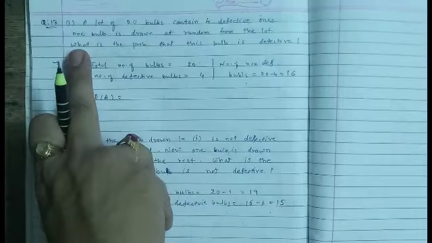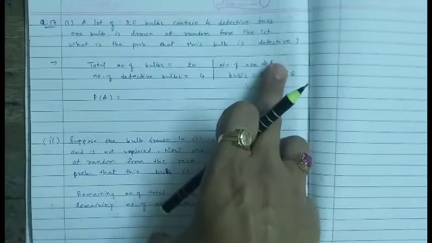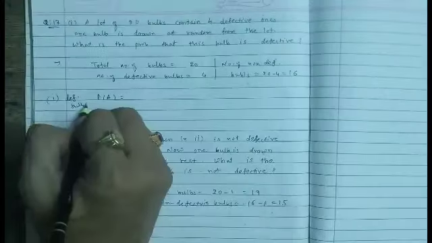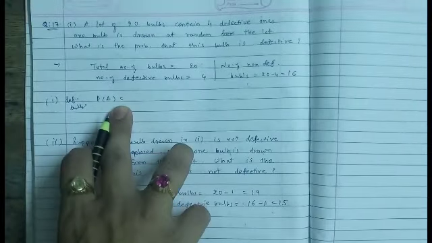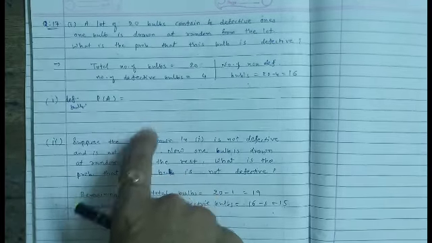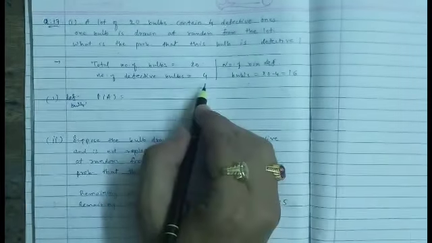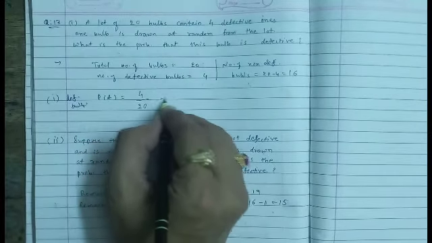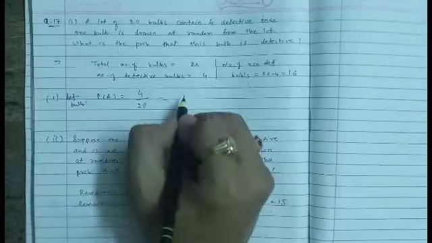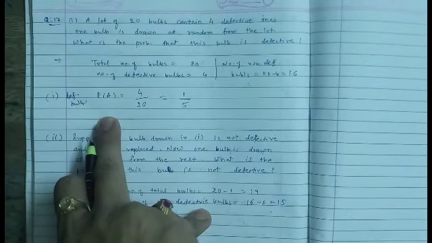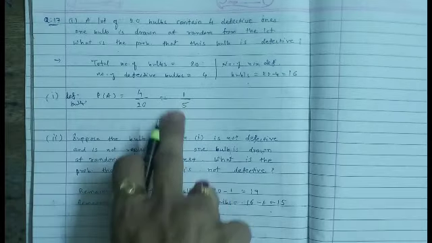In the first question, we have to get the probability that the selected bulb is a defective bulb. Suppose we call it P of A. According to the formula, number of defective bulbs upon total number of bulbs. What is the number of defective bulbs? It is 4 and total number of bulbs is 20. So your answer will be 4 by 20. We get 1 by 5. So the probability that the selected bulb is a defective bulb is 1 by 5.